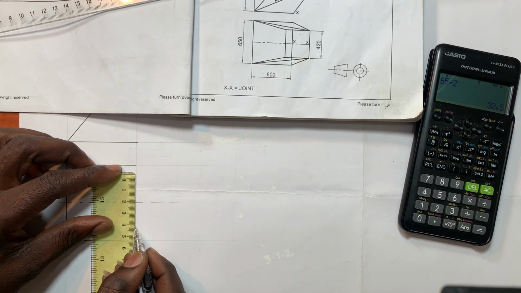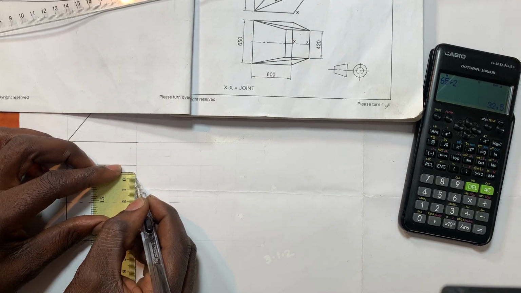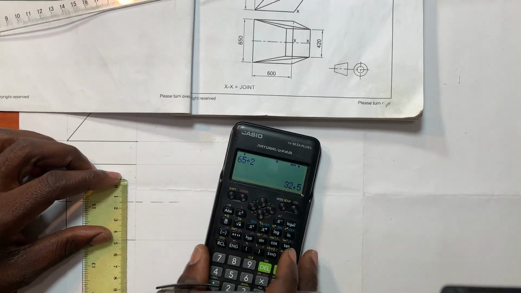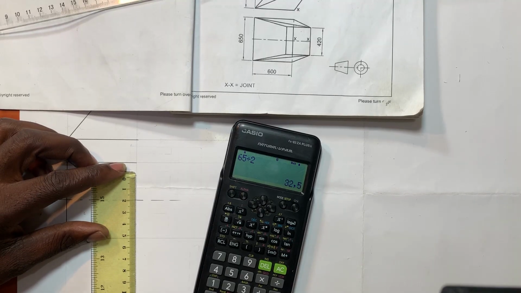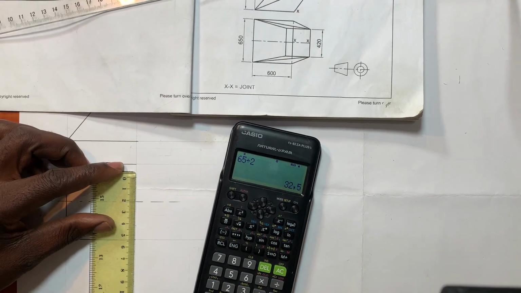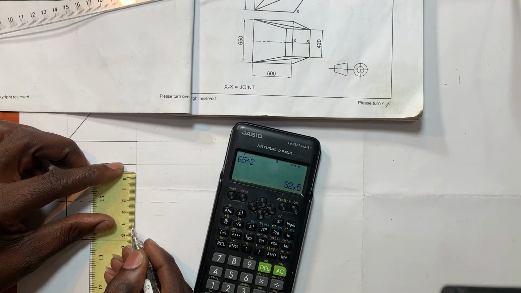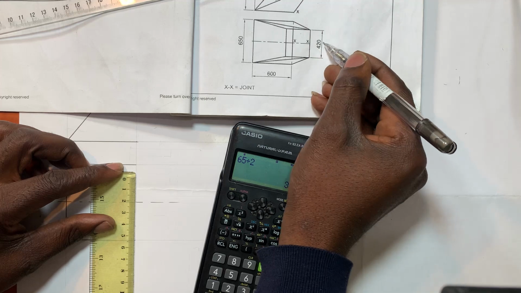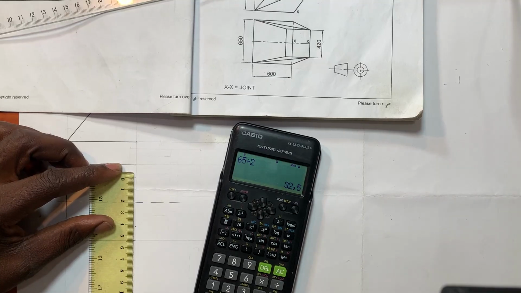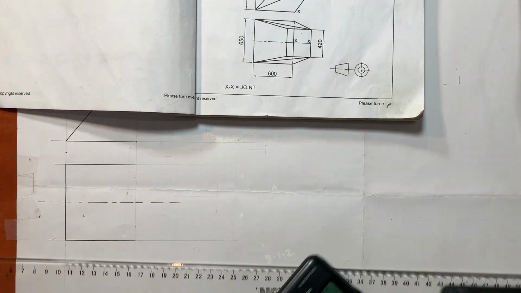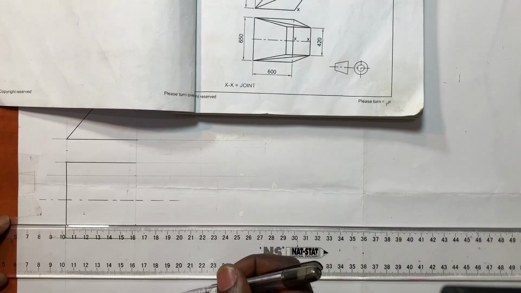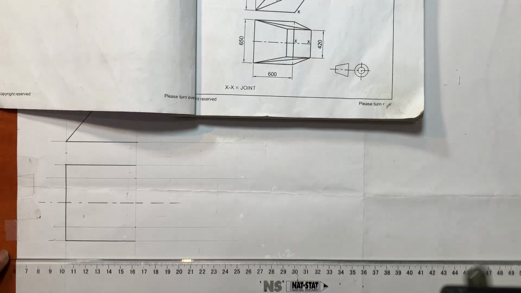So I mark 42 and I mark 0. Let me see, 21, isn't it? So 42 and 0, 21. Yes, actually it's the right track. From here till here is 42. Okay, that's it. Then after that, you can just have a horizontal construction line and another horizontal construction line.